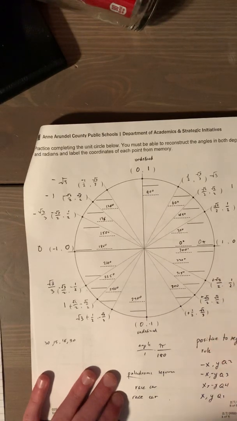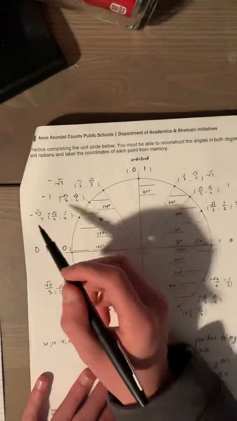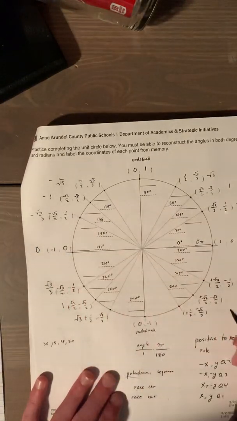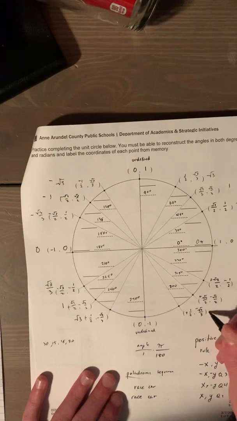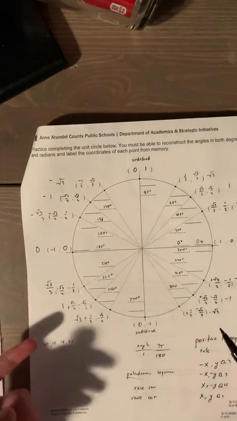So for this one, all the y values are negative and all the x values are positive. So this makes the tangent values equal to quadrant 2. So this becomes negative square root of 3, this becomes negative 1, and that becomes negative square root of 3 over 3. So now you have the entire unit circle.